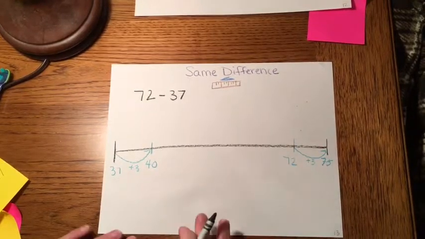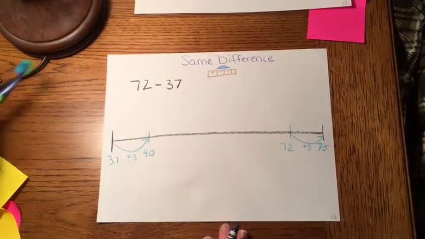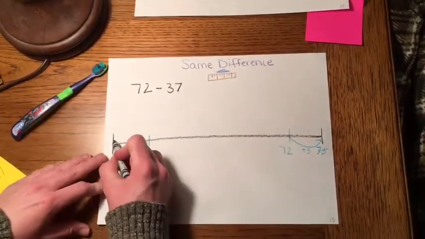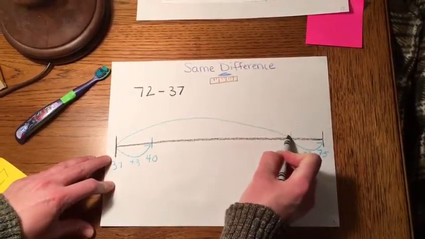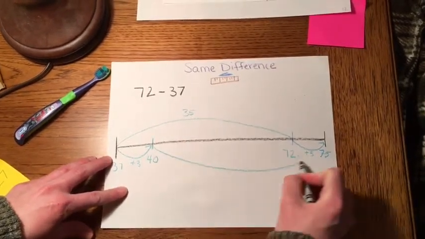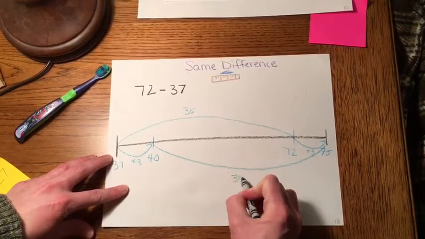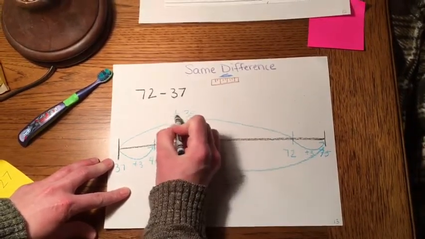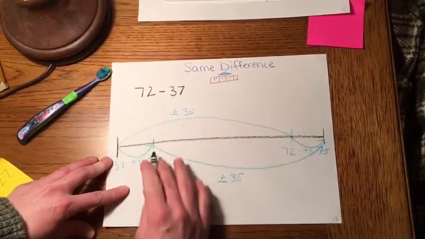So looking at the principle like what we did with our toothbrush, we had to move both points. So this point to this point is 35, but also this point to this point is 35. And I like to use the symbols plus or minus on both of those because really it could go either way.